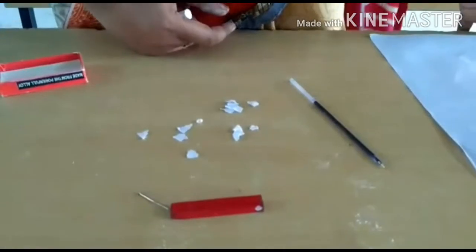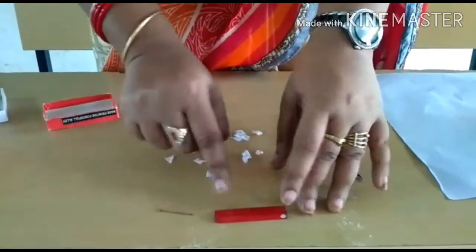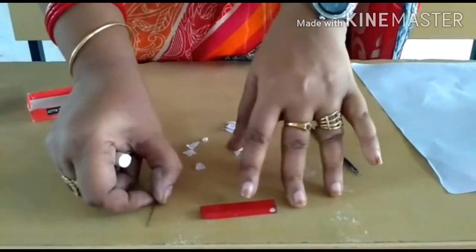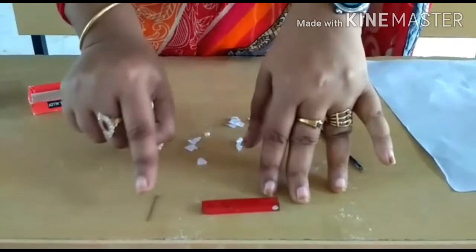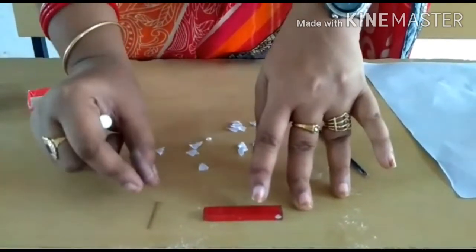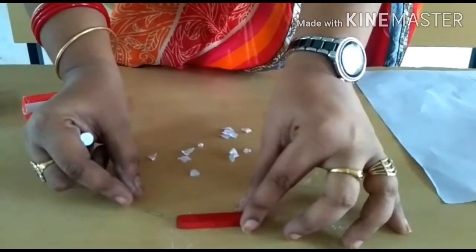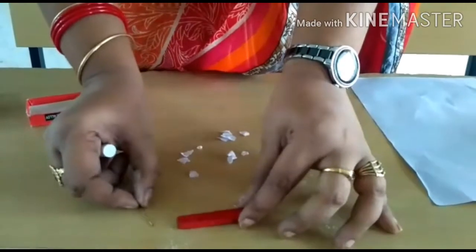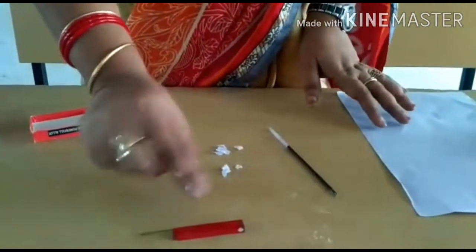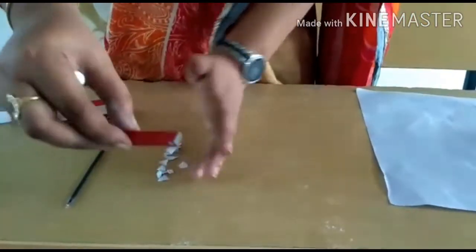Why is this magnetic force a field force, or force at distance? Because you can see there is distance between these two objects, that is the magnet and the ball pin. But also you can see that this magnet is applying force on this ball pin so that it is attracted to the magnet. So this magnetic force is an example of field force, or magnetic force at a distance.